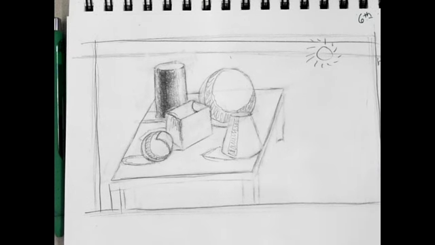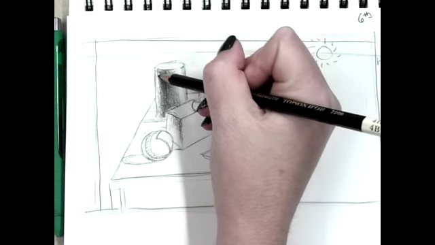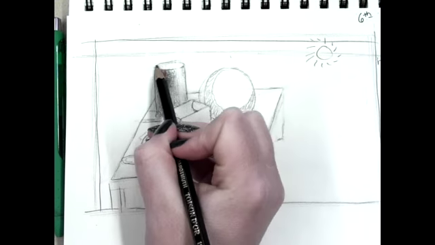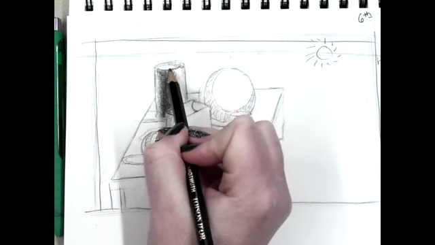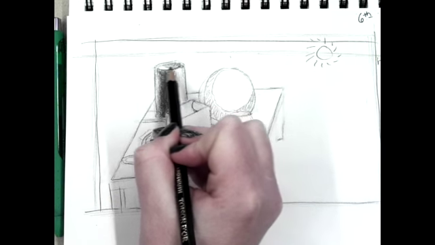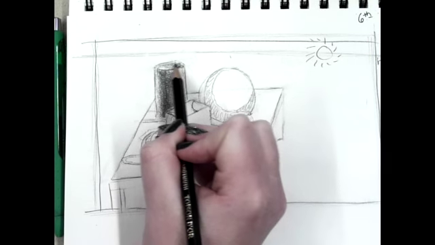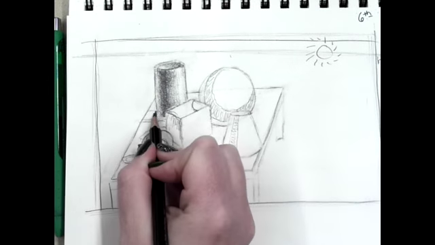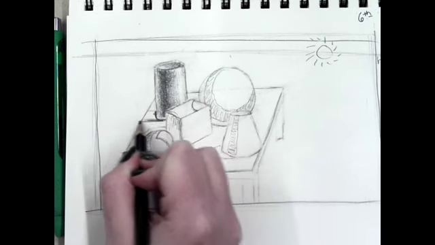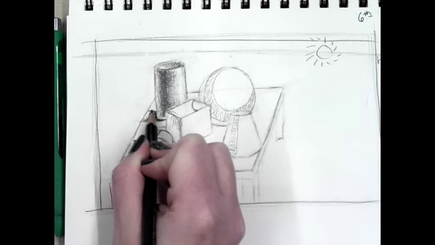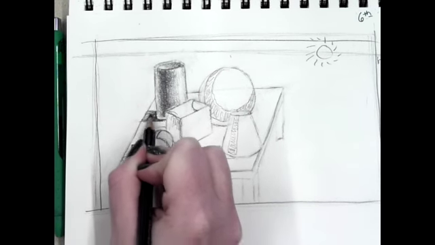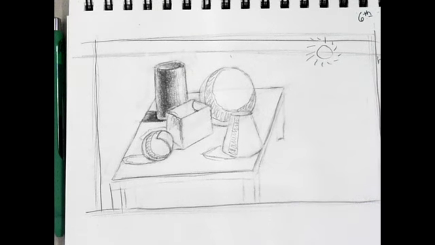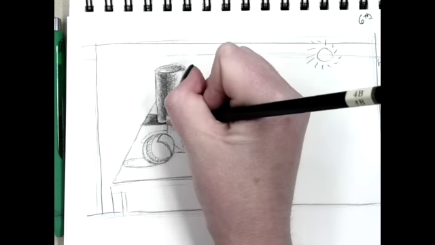Look at that page with all the cross contours and all the forms. Boom, cylinder, shaded.